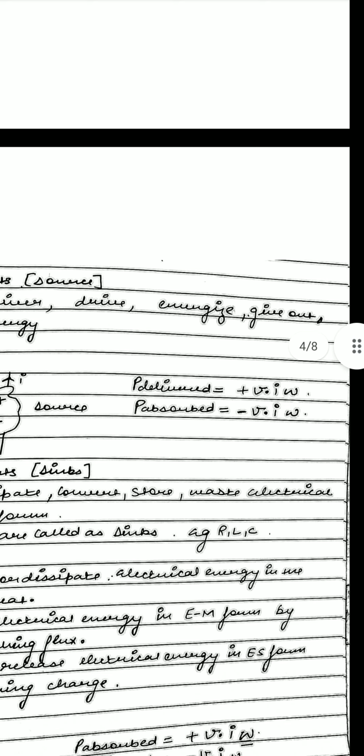Therefore, power delivered by the source is considered positive. But if somehow the source is accepting power, then it is going opposite to the convention. That's why power absorbed by the source is considered negative.